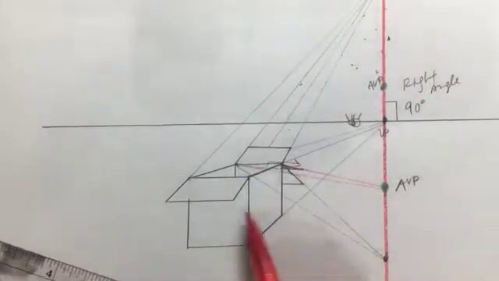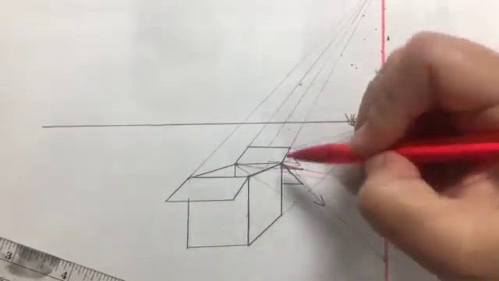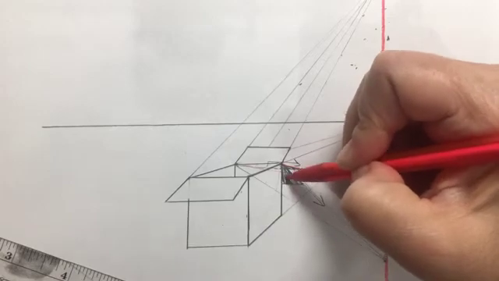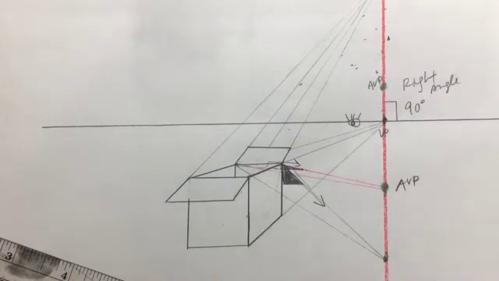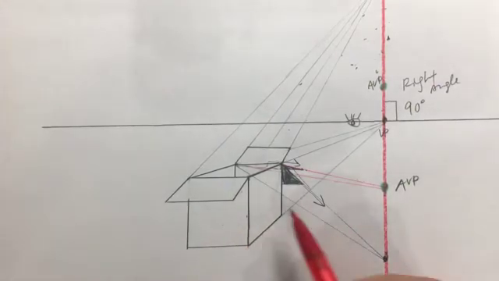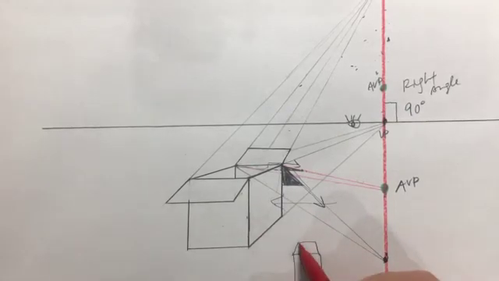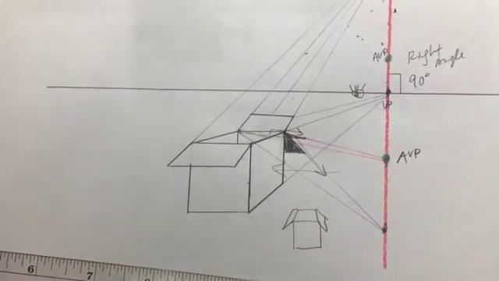So here, it's actually dropping more this way, so you can see a little bit more. So this box, from this point of view, this is what the flips look like.